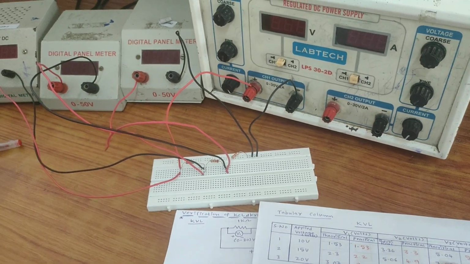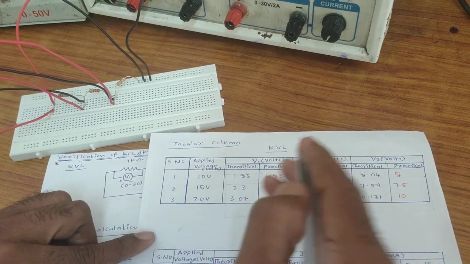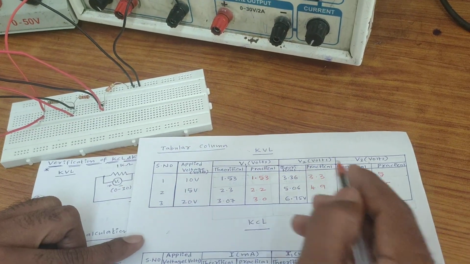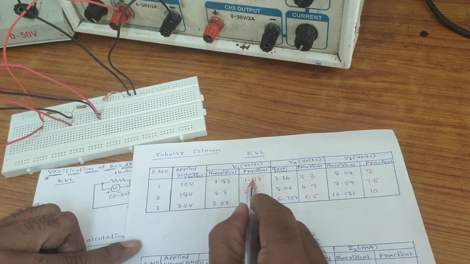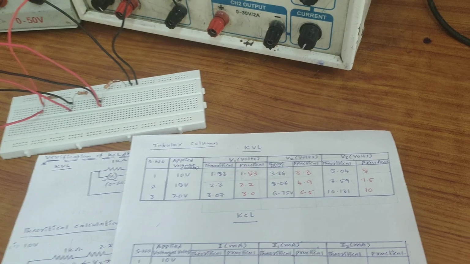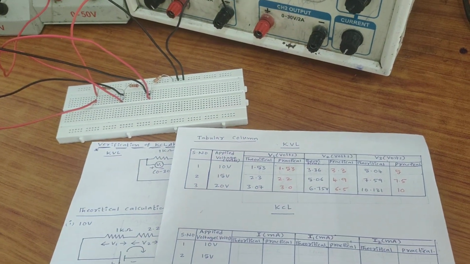Now observe this tabular form. For 10 volts: 1.53 plus 3.3 plus 5, that is 8.3 plus 1.53, approximately 9.83, which is approximately equal to 10 volts. KVL is verified practically.